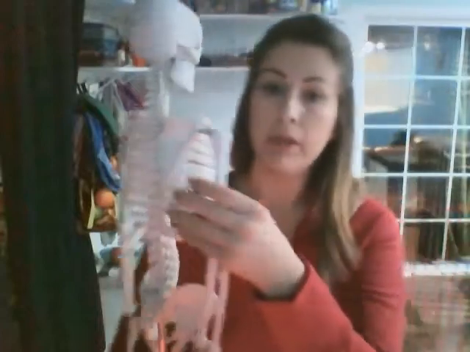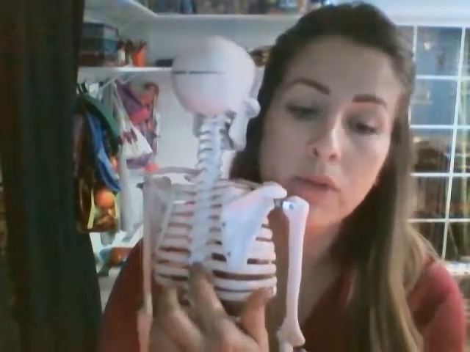The irregular bones would be like the vertebrae. These bones have no specific shape. Some of them are different than others, but what happens with these is that they help us protect our spine, the spinal cord, from any damage, along with the little discs that they have in between. So that's an irregular bone.